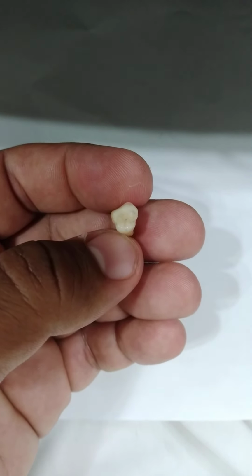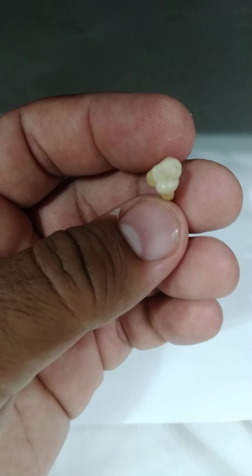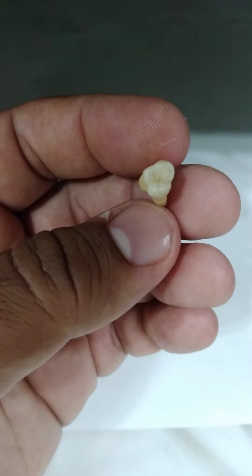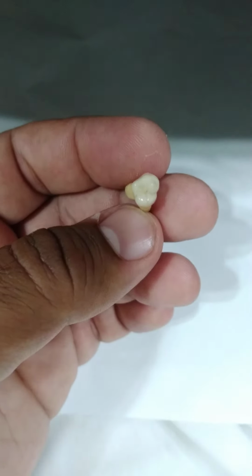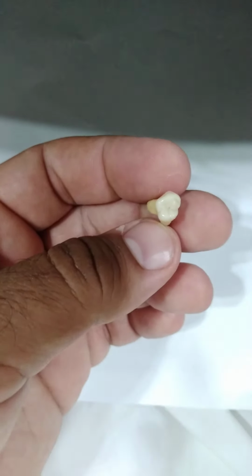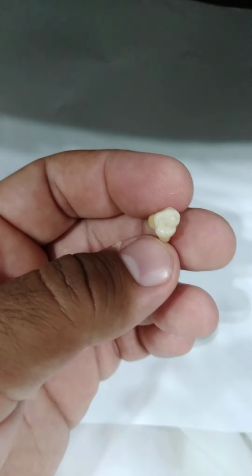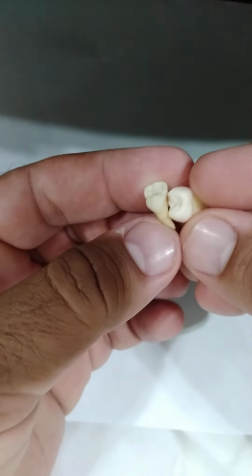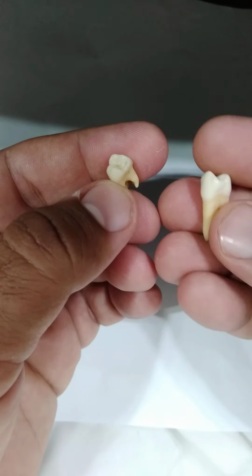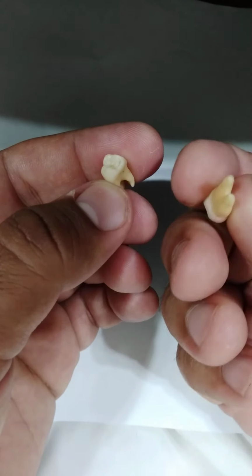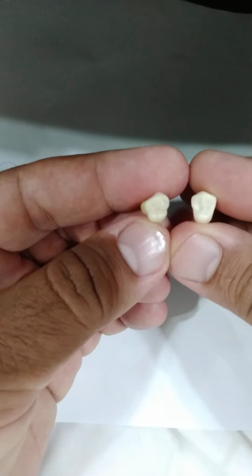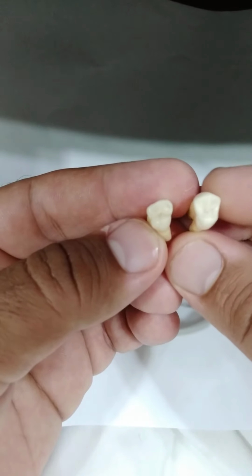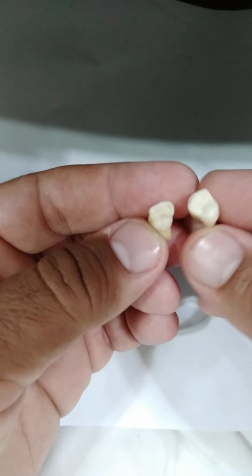This is most atypical of all the primary or permanent molars. The crown does not resemble any other primary or permanent molar crown. It exhibits some similarities to the crowns of the permanent premolars. You can see that this is a permanent maxillary first premolar. This crown is exhibiting some similarity to the permanent premolar crown.